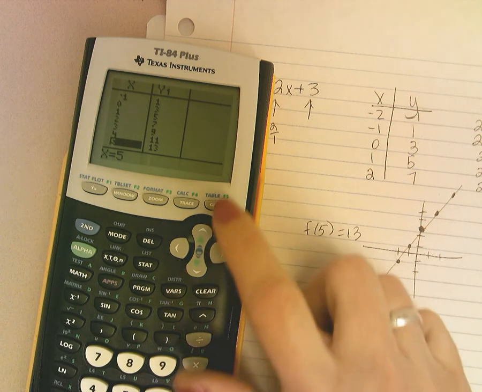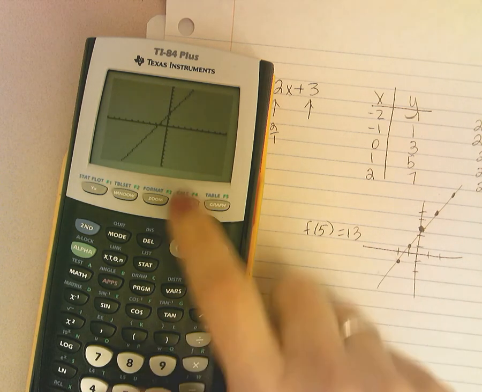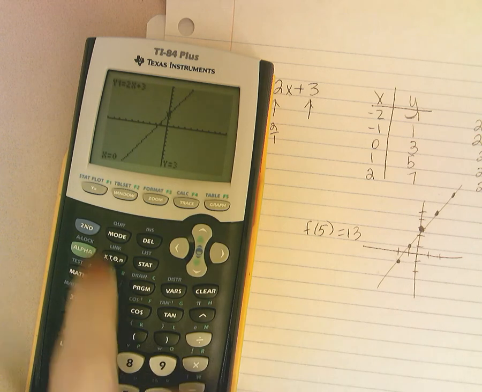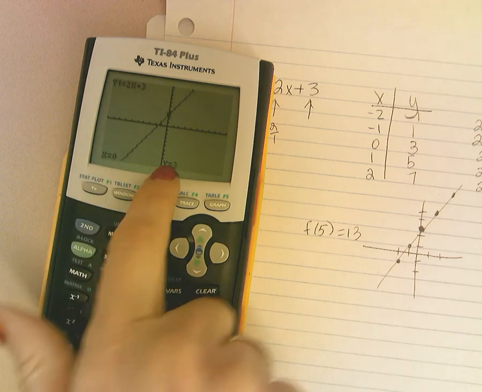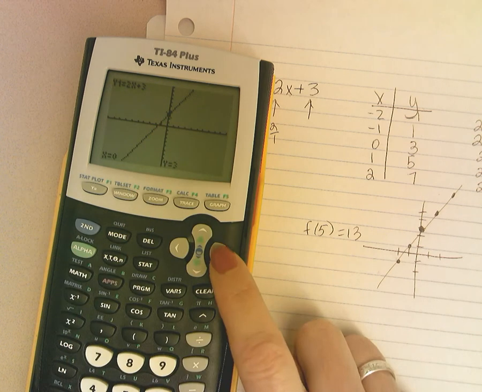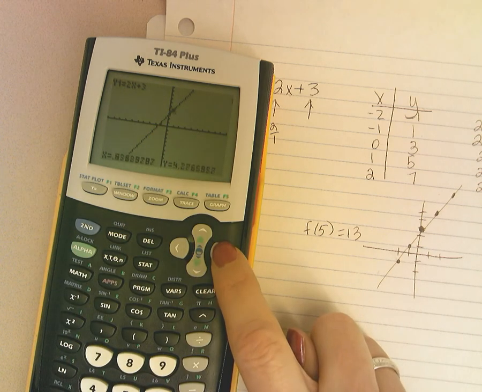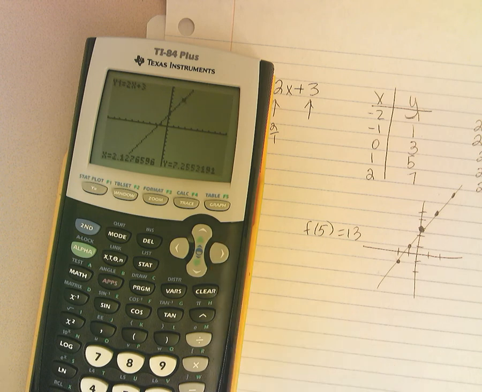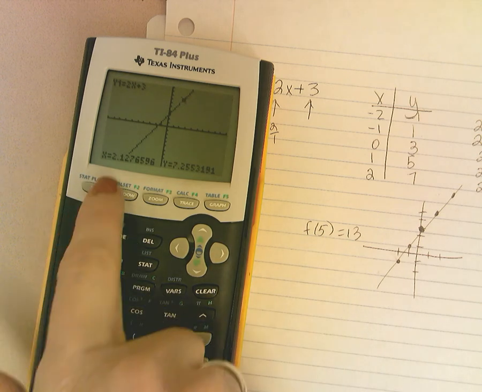Let's go back and look at our graph. Here's our graph. One thing I can do is I can hit the trace button. I can see that I'm at the point 0, 3. That's where the little cursor is. He looks like a little bug. And if I hit my right or left arrow, he's going to trace along that line and show me other points.